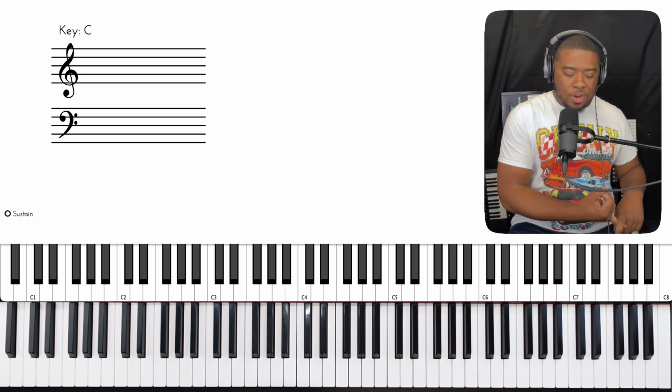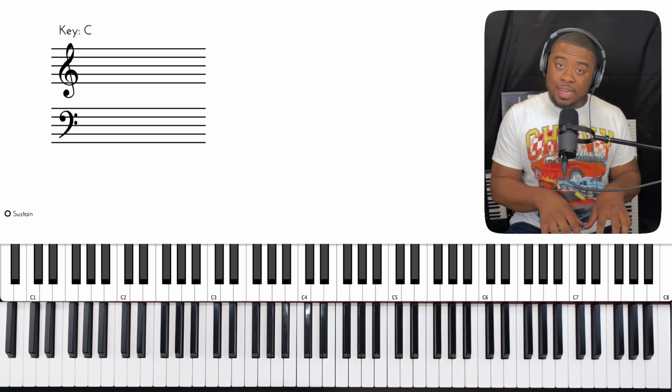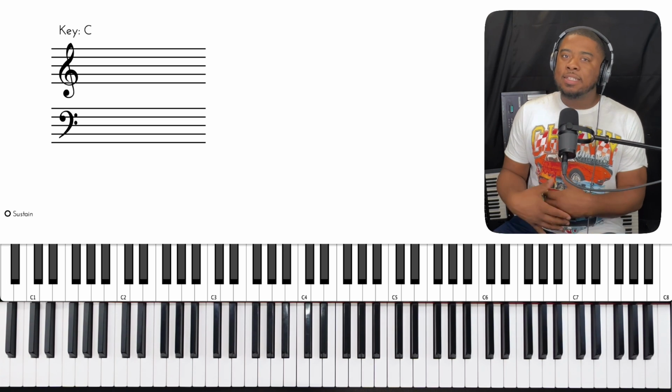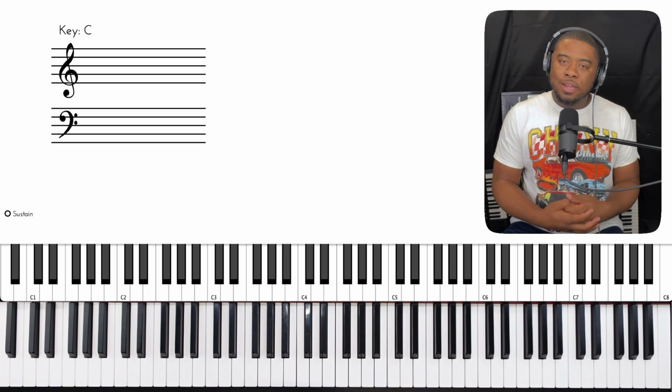We're going to learn the triads as drop twos, the diatonic triads for this key, and the diatonic seventh chords, plus their inversions, okay?